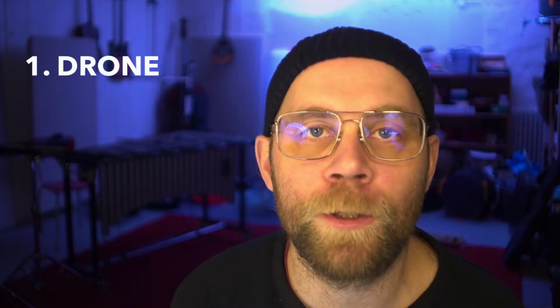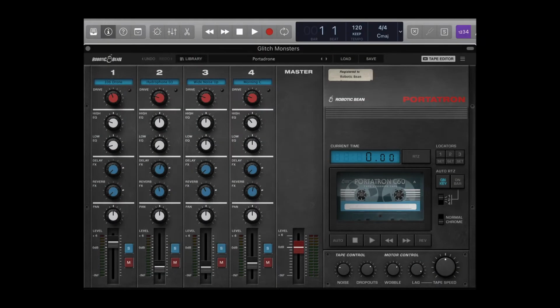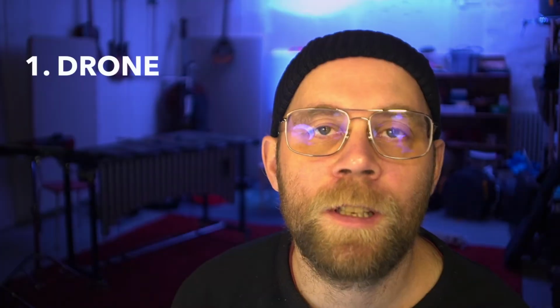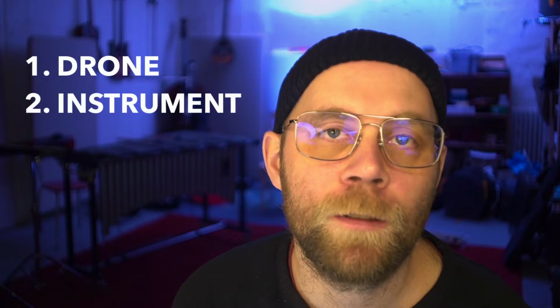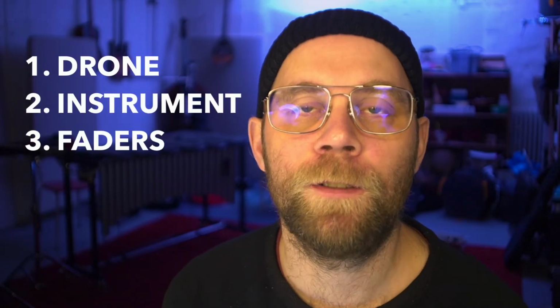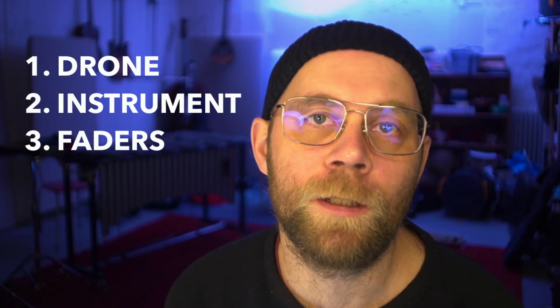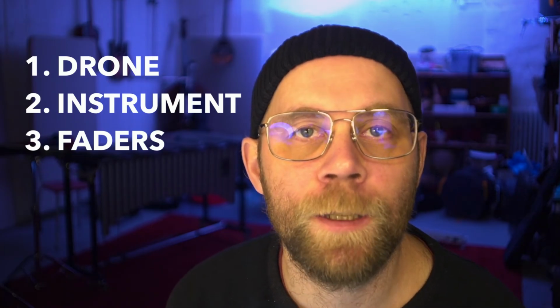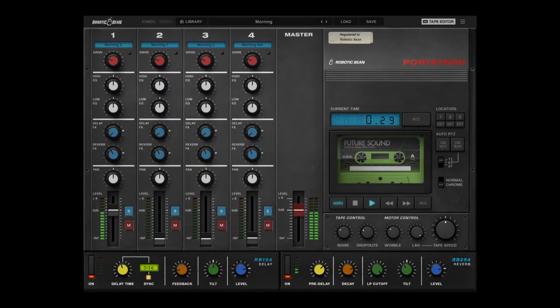There are 3 major ways to play Portatron. The first one is to use it as a drone or atmosphere that plays along with your track in your DAW, and you engage this by using the autoplay transport control. The second way is to play it like an instrument from your MIDI keyboard. And the third way is to play it like a fader instrument, where you load 1 chord maybe on each of the 4 tracks, and then use the faders to move them in and out of the music.